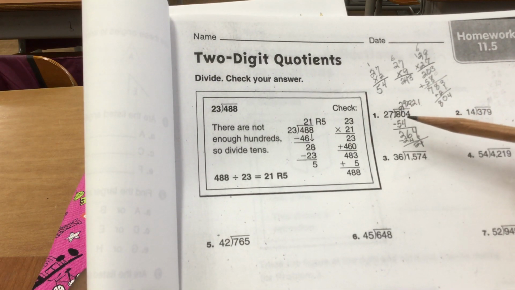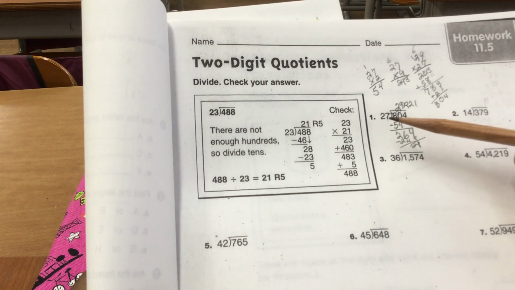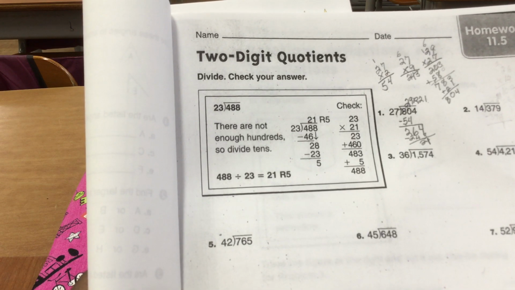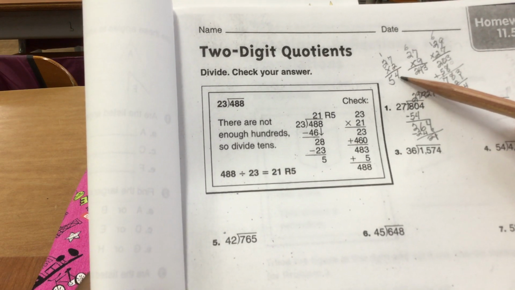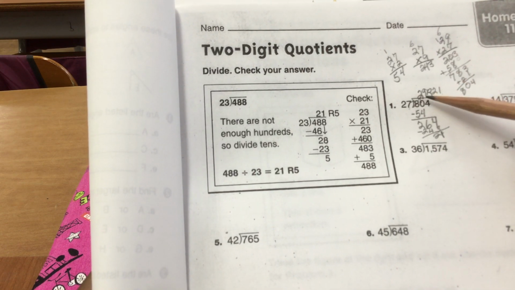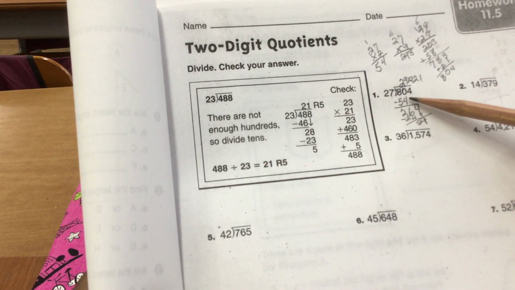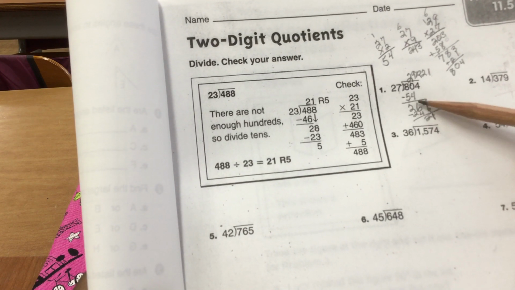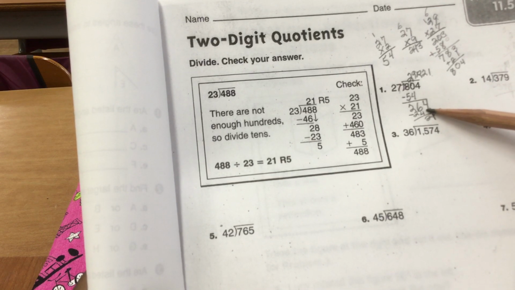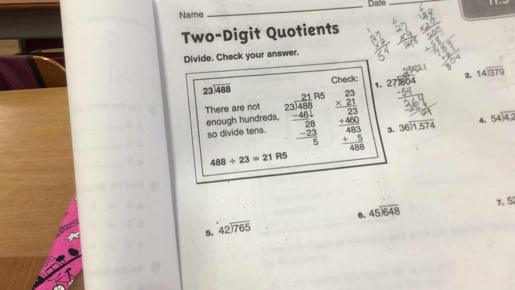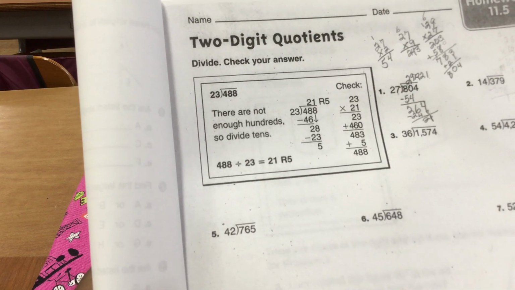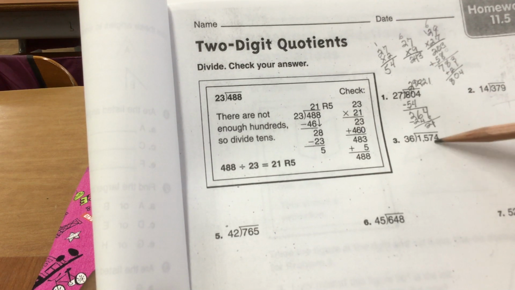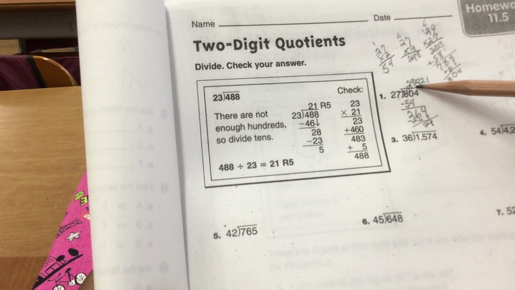804 divided by 27. Well, we know that 27 goes into 80 2 times. 27 times 2 is 54. I write my 2 up top and subtract. 80 minus 54. That gives me 26. This is too small, so I need to bring down the ones. Now I have 264. 27 times 9 gives me 243. That's close enough. I write my 9 up top.